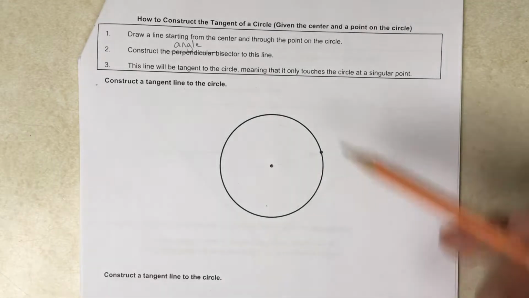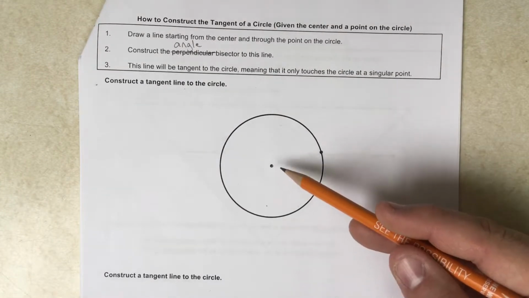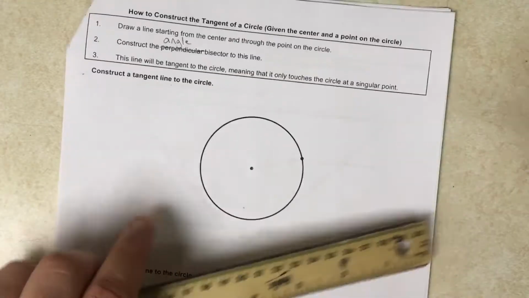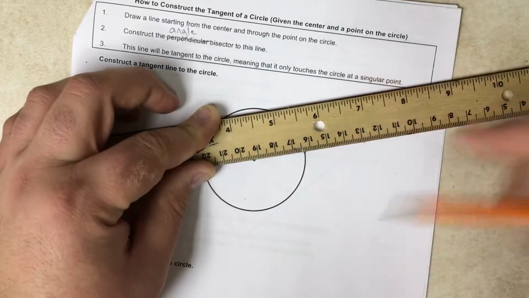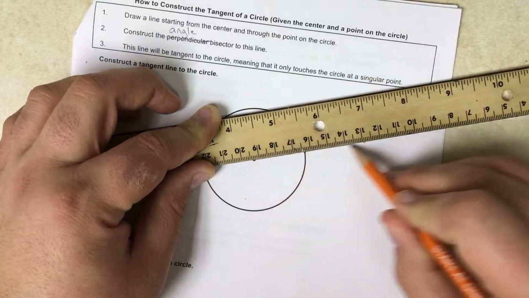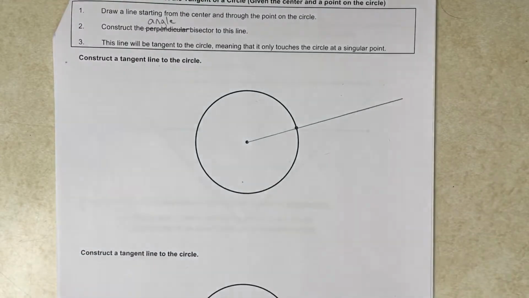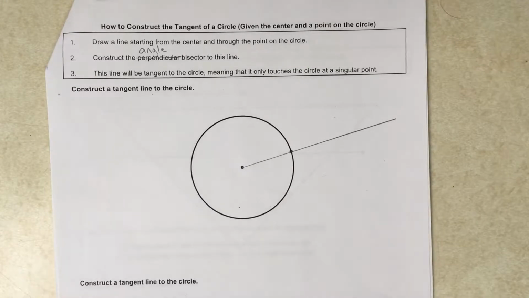If you look at your 3 steps here, the first step is to draw a line from the center through the point that I give you on the circle. So, we're going to line up your straight edge. From the center, go through your point. Again, it doesn't necessarily need to be as long as mine, but it needs to be long enough that it does go through. You'll see why in a second.